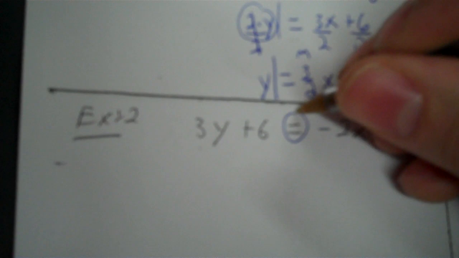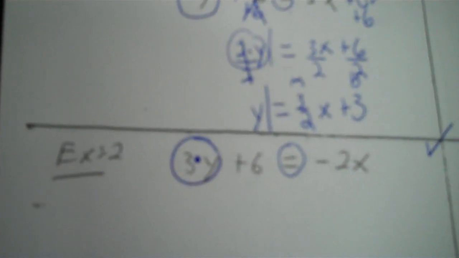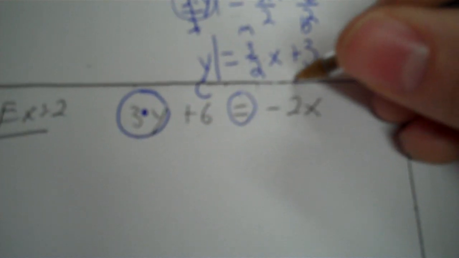Okay, next problem. 3y plus 6 equals negative 2x. So I have to find the slope and the y-intercept. So m is the slope, b is the y-intercept, but I need this in the proper formation. Okay, I have to have y all by itself. So that's my y term. There's only one of them. It's multiplied by 3. It's positive 3, so you put check. Okay, if it's negative, I'll show you what to do when we get down here. Okay, so I have constant term of 6 and an x term of negative 2.